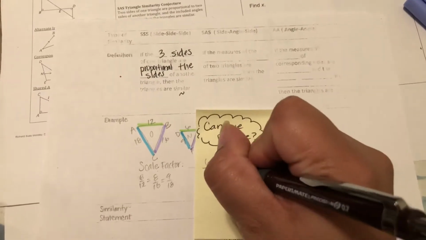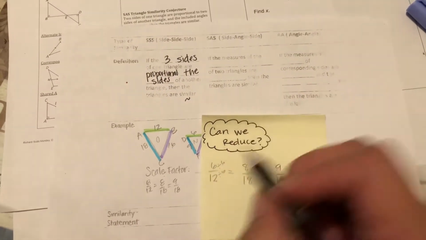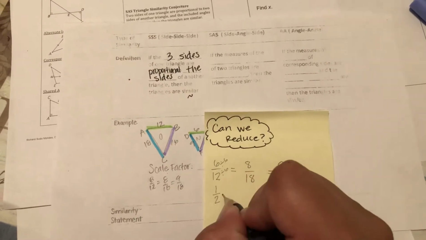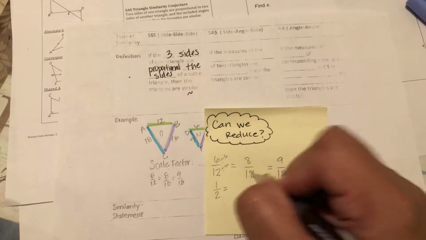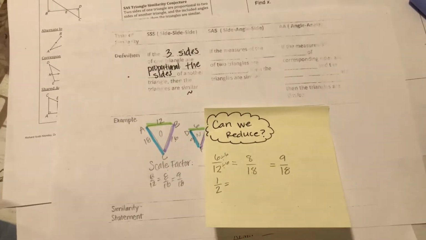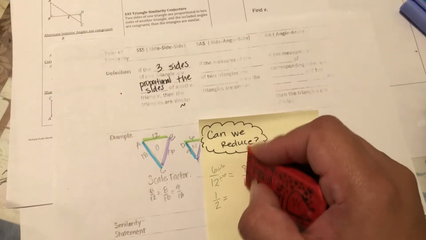Remember, I was doing this on the board. What number fits into both of these? Actually, 6. So if I were to take 6 and divide it into both of these numbers, I get 1/2. What number fits into both of these? And actually, I wrote my number wrong, trying to get ahead of myself, huh? This is a 16.